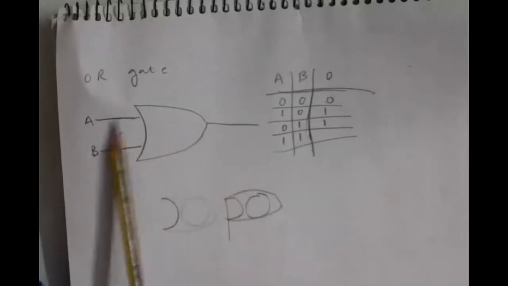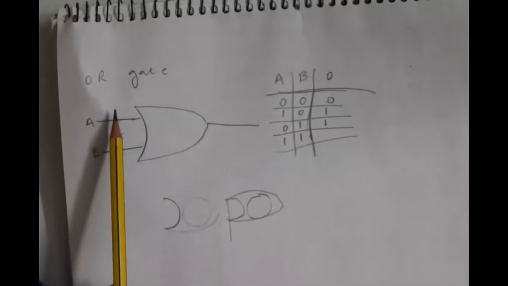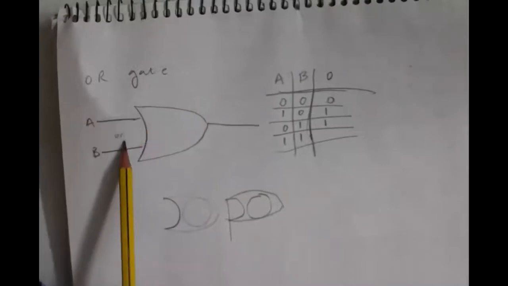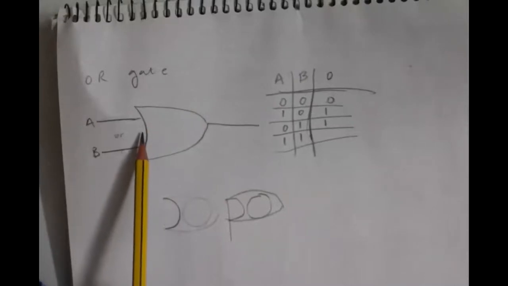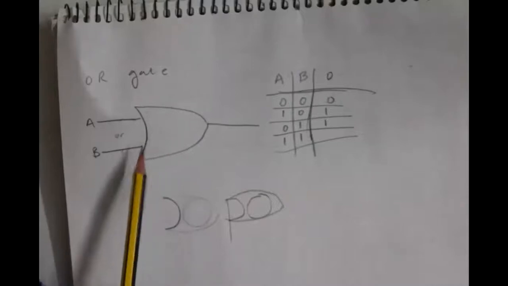It doesn't have to be both, but at least one of them should be 1. Both of them cannot be 0. One or both of them has to be 1. Okay, so either A or B should be 1.